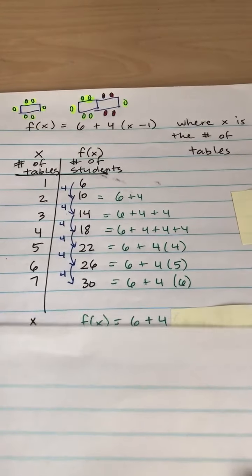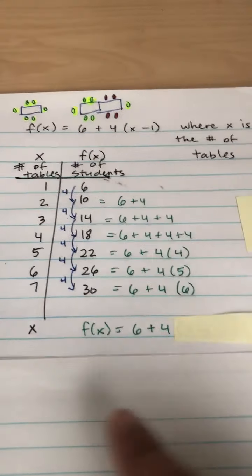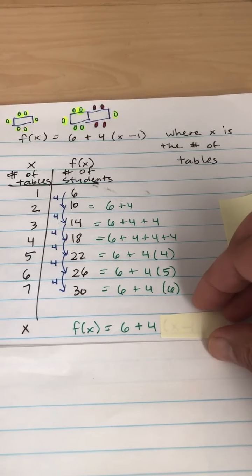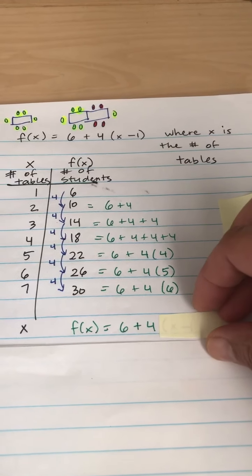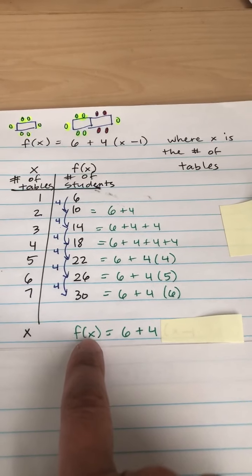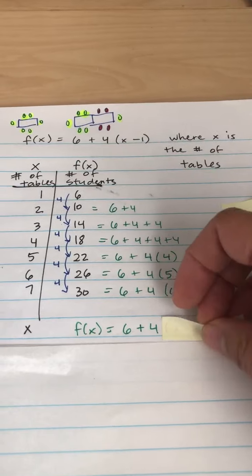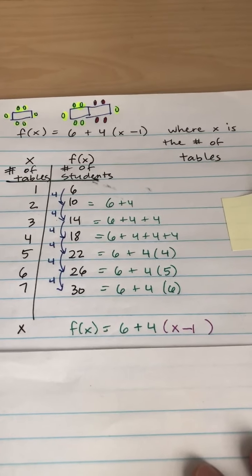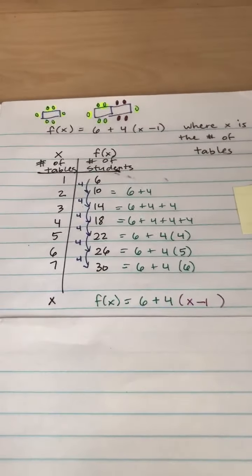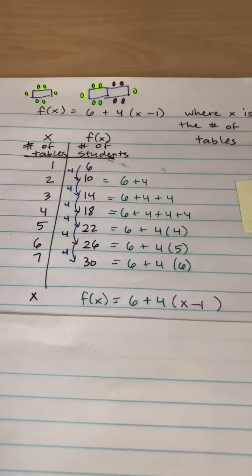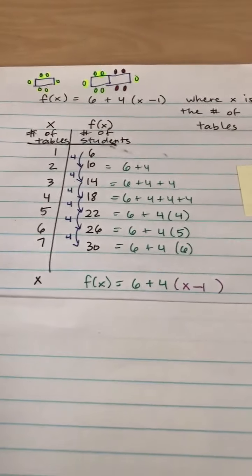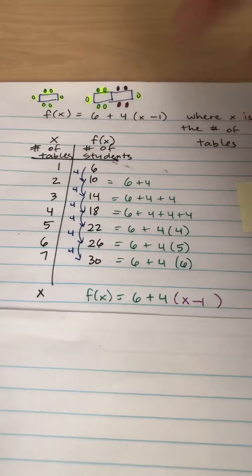So what we come up with then is an explicit equation that has the 6 as a repeated term, but we know the 4 is going to be repeated a certain number of times. And how many times? 1 less than the input, or the number of tables. Okay, so this is a correct explicit equation because it will allow you to calculate the number of students depending on how many tables you have, if you're going to configure the tables like that.